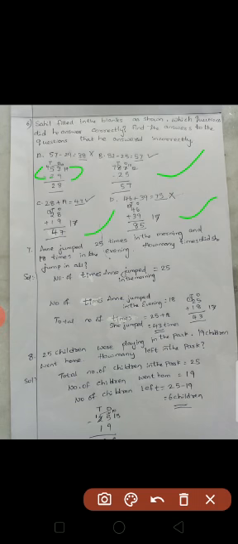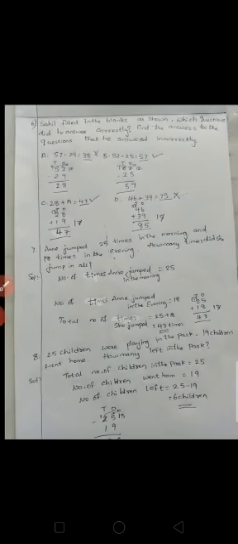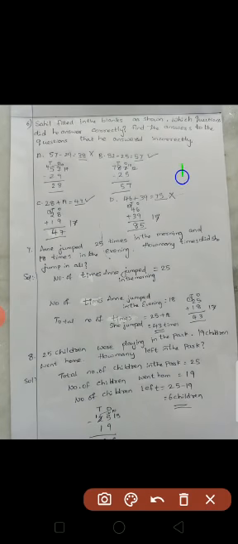Here, 82 minus 25 is 57, which is correct, and 28 plus 19 is 47, which is correct, and 46 plus 39 is 85, which is incorrect. So they are asking to find the answers to the questions that he answered incorrectly. Which are incorrect? A and D. A and D is the answer.